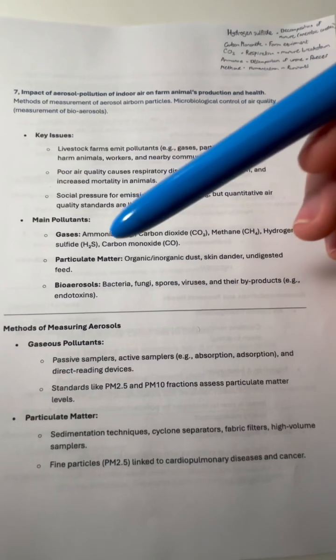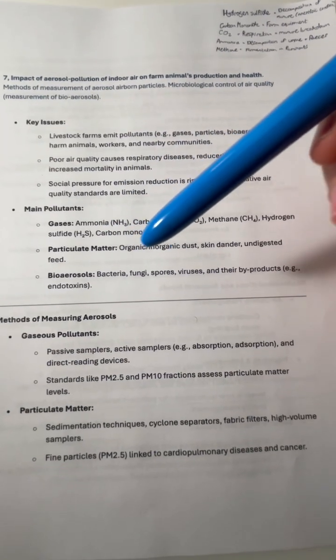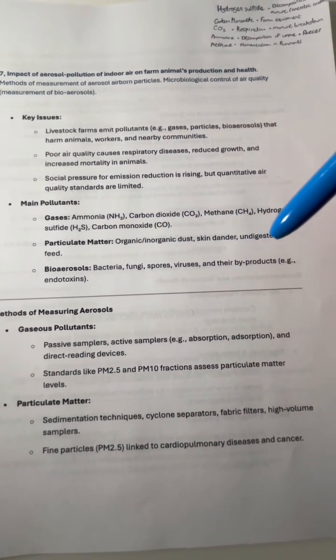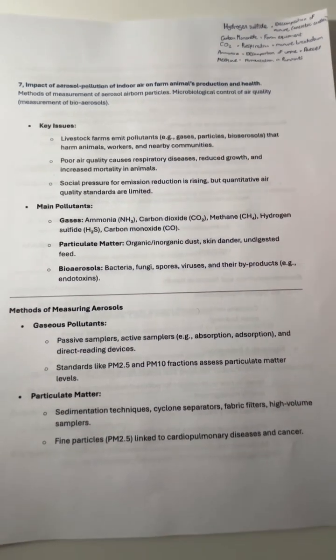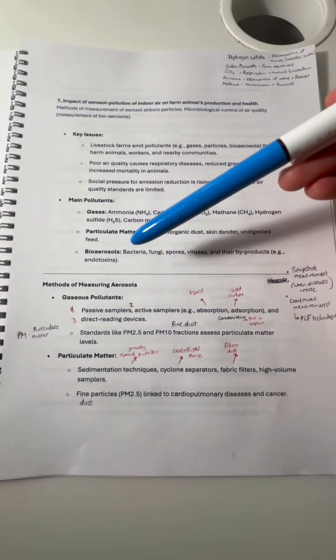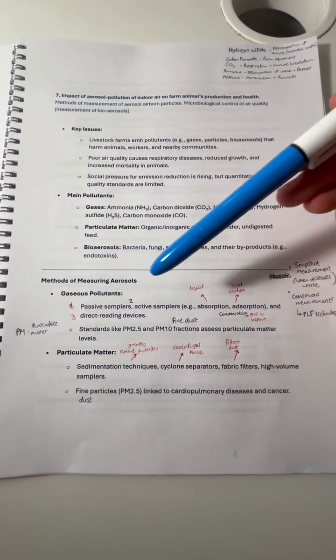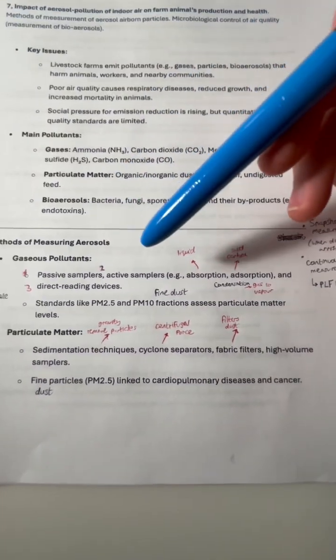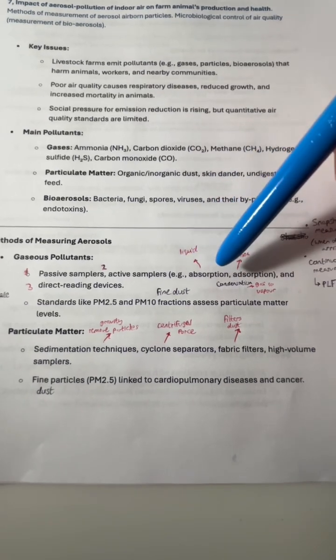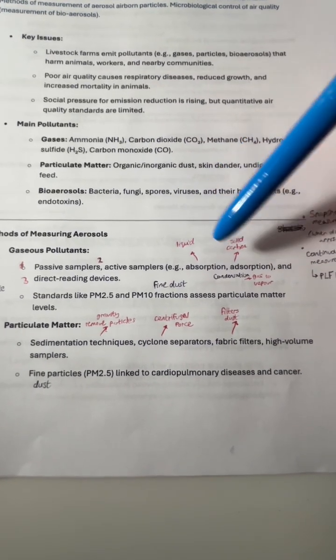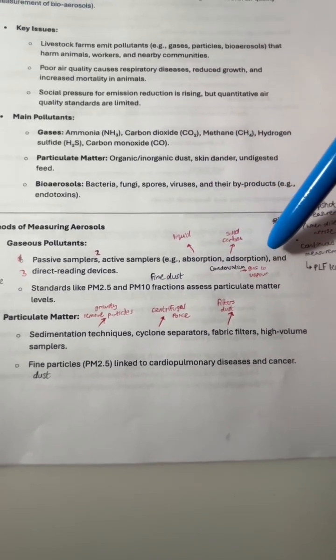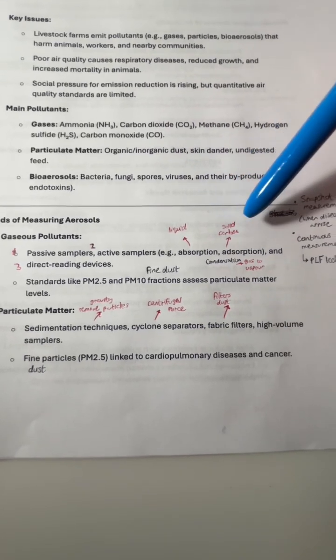And bioaerosols include bacteria, fungi, spores, viruses, and their byproducts, such as endotoxins. So for the methods of measuring aerosols, for gaseous pollutants, we have passive samplers and active samplers. For the active samplers, it can be through absorption, where the gas becomes a liquid, or adsorption, where it joins a solid such as carbon.